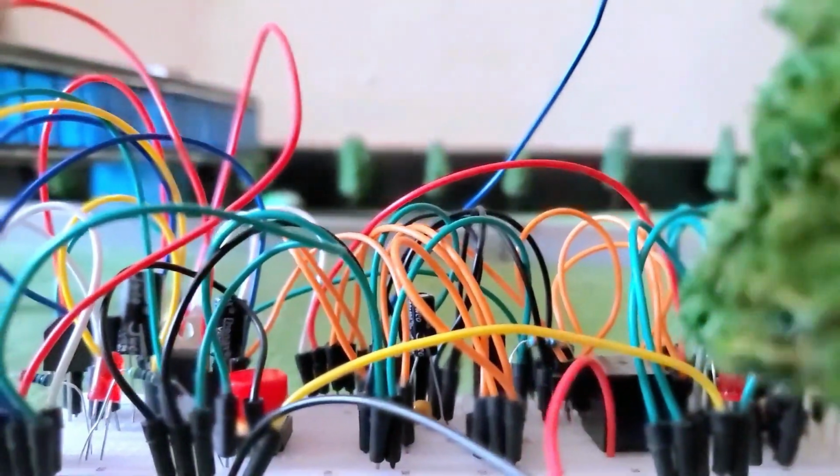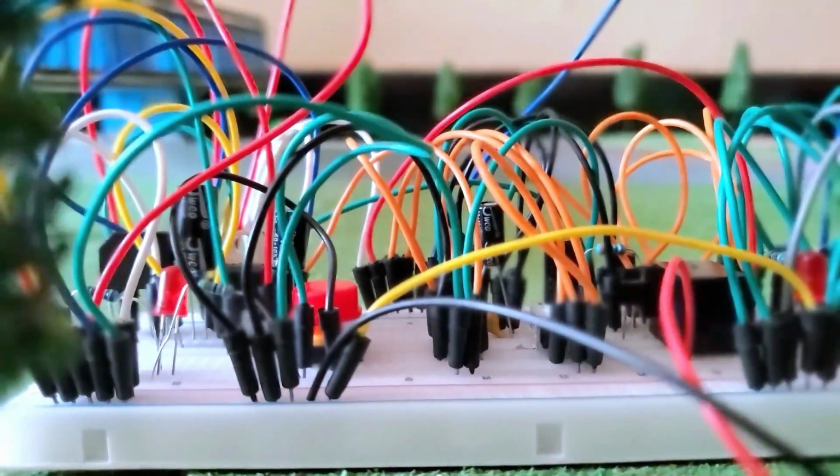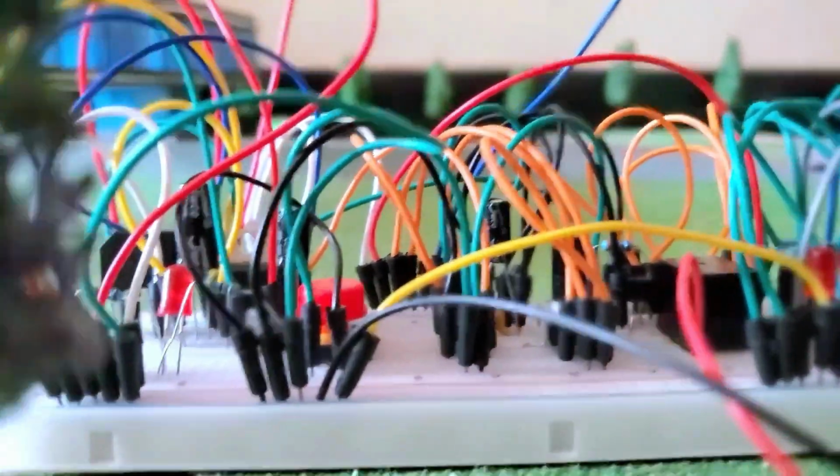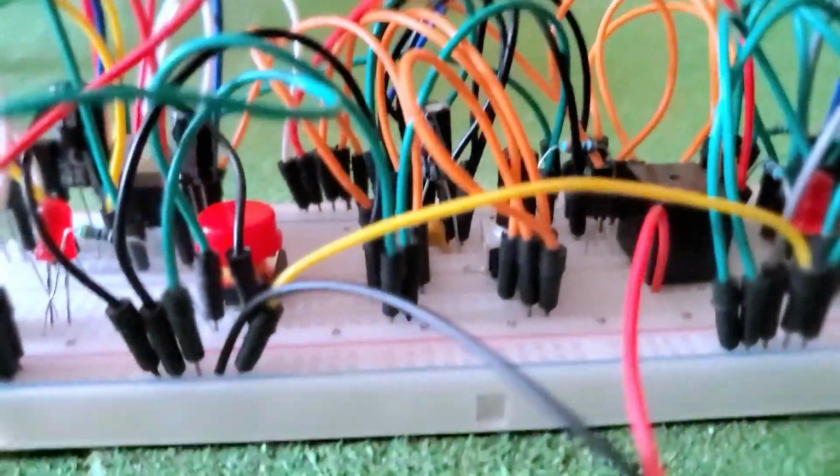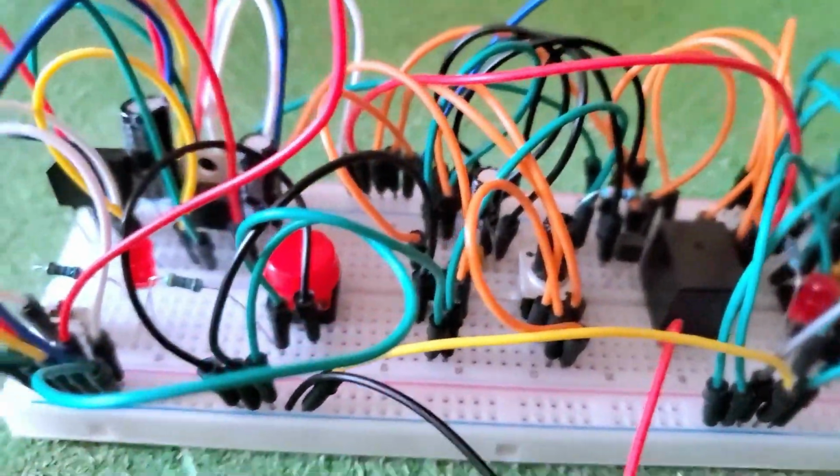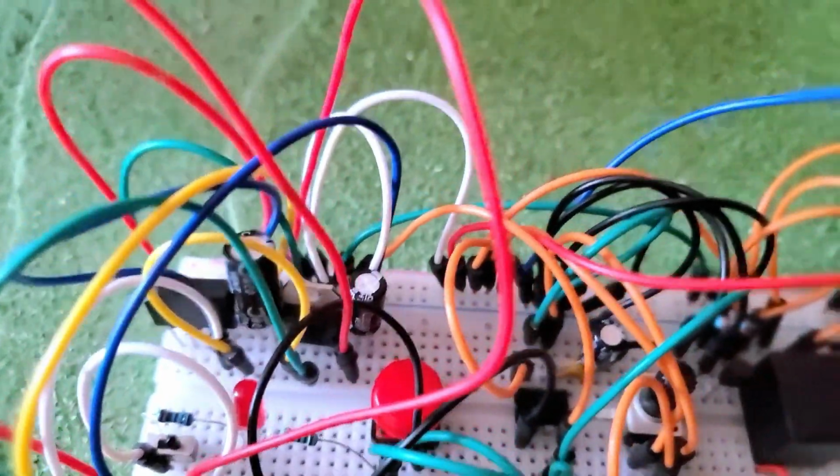Today, we are diving into the fascinating world of circuit design. Whether you are a beginner or seasoned pro, this video will provide valuable insights and tips for designing effective circuits. First, let's start with the basics.